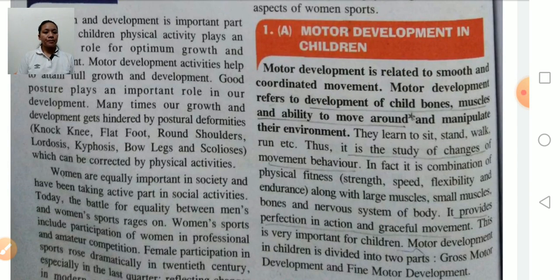Motor development refers to the development of a child's bones, muscles, and ability to move around and manipulate their environment. Means it is the development of the child's bones, muscle development, and the ability to move around and manipulate himself in the environment.